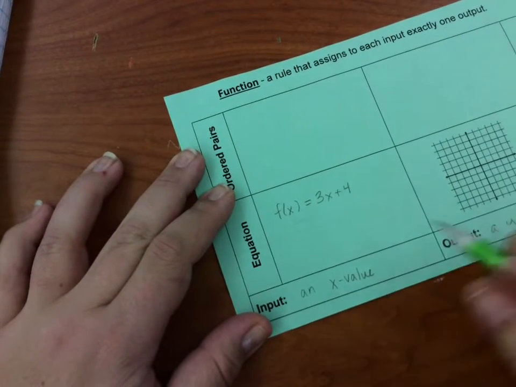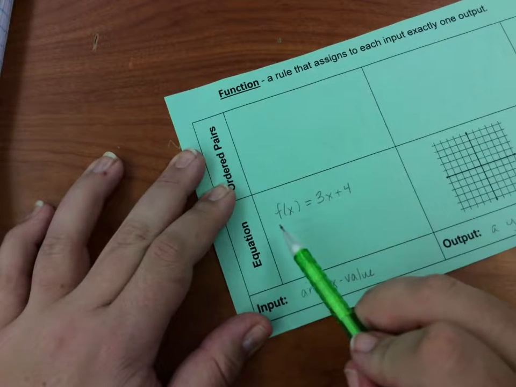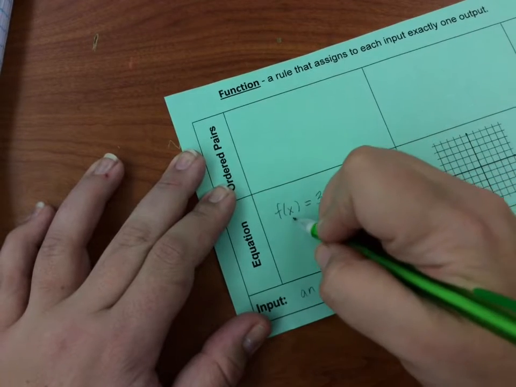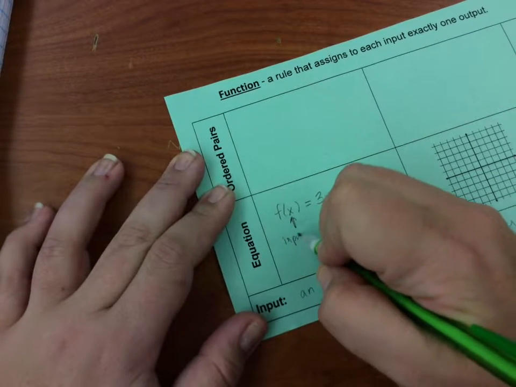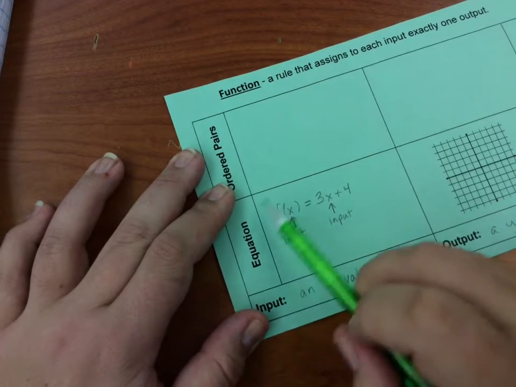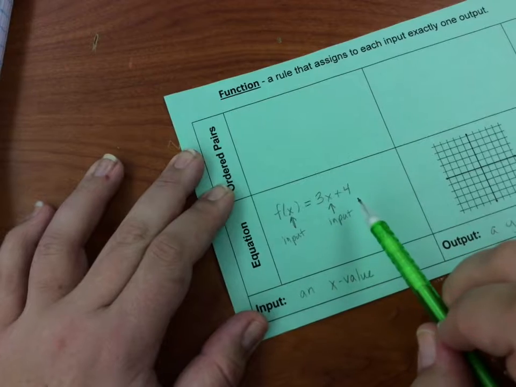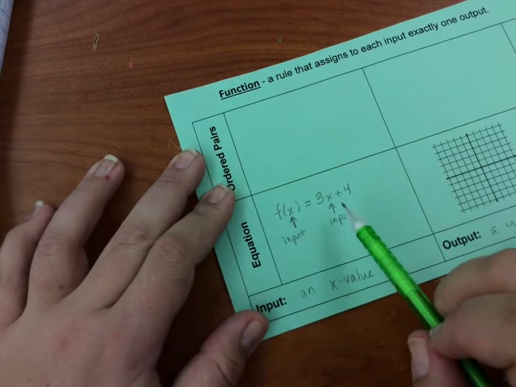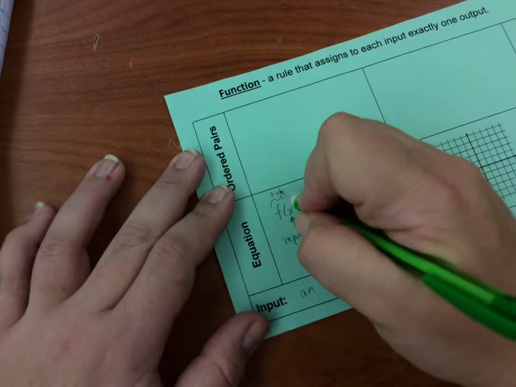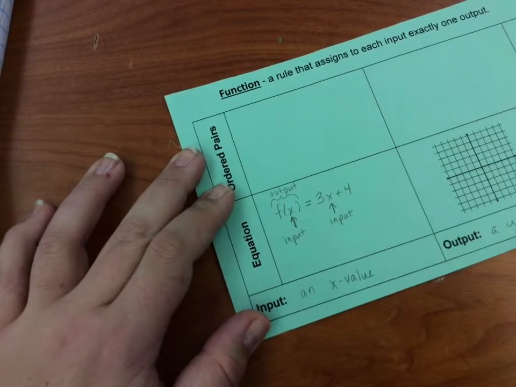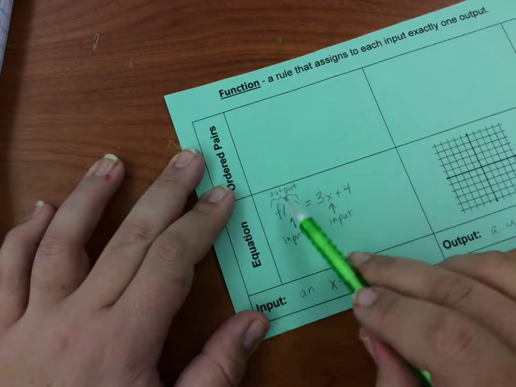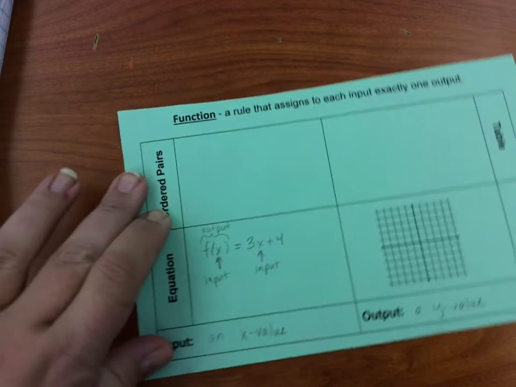In an equation that's written this way with this function notation in the beginning, f of x is how that's pronounced. We have an input, which is our x. So write this down. This x over here is also our input. On the left side, it's more of a notation. On the right side, it's going to tell us the rule, what the function machine is going to do with our input. And this whole notation over here, f of x, signifies our output. So if I take 3, multiply it times my input, and add 4, I'm going to get my output. So let's do that in the table over here.